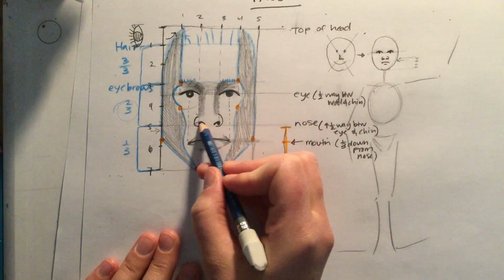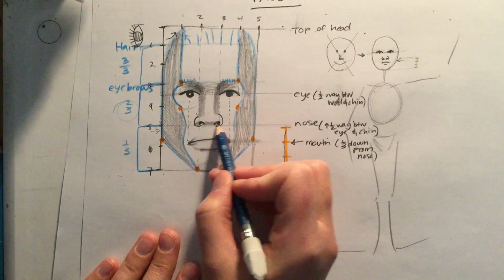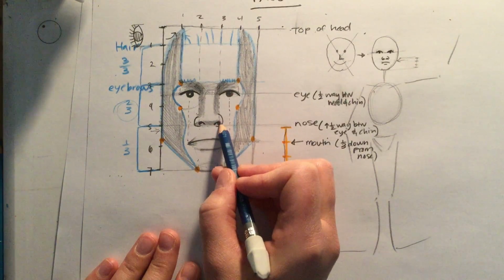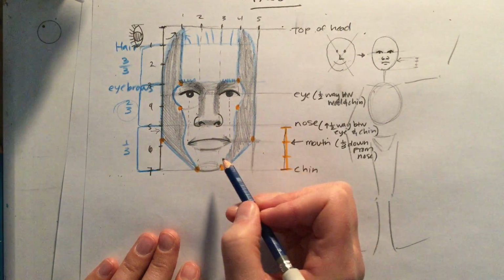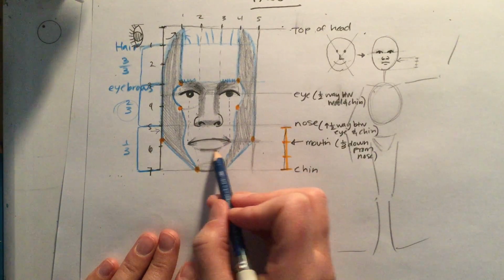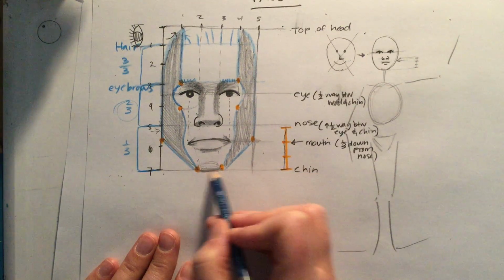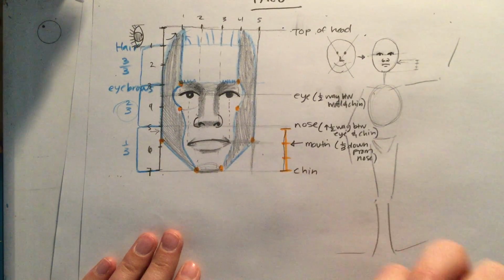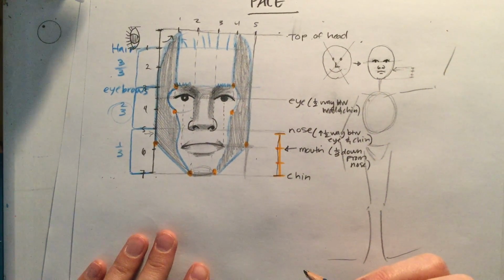Okay. You will also see some dark shading right here at the base of the nose because this section faces the ground as well. Okay. We already have a little bit under the lip, and you might have a little bit under the chin. And that's really all you need for the features of the face.